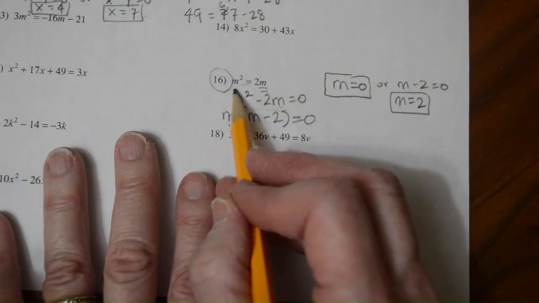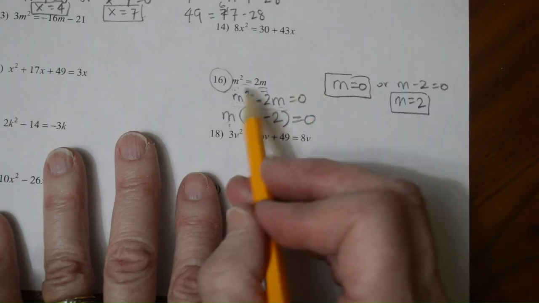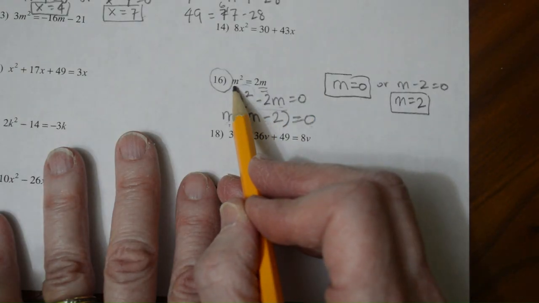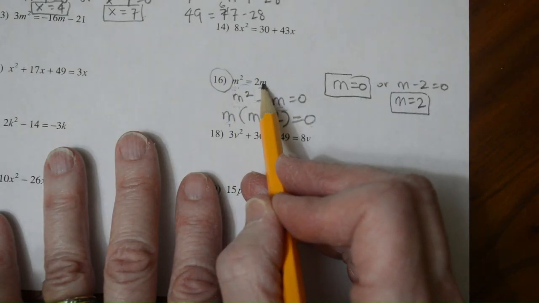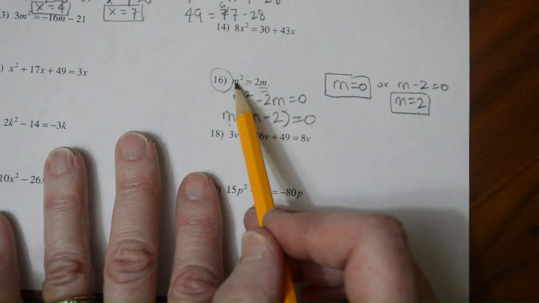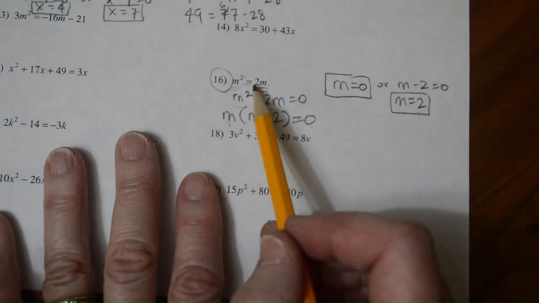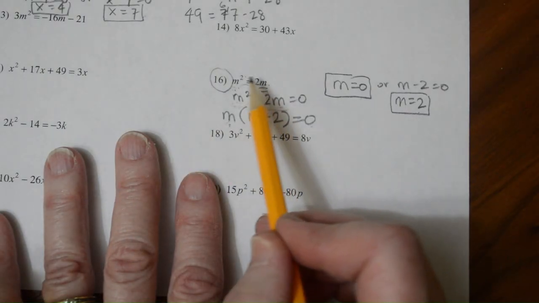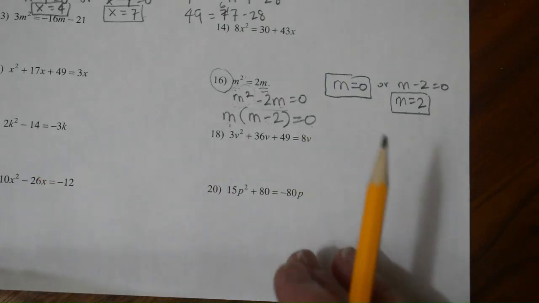Let's try it. If I put 0 in for both places where I see m, I get 0 squared, which is 0. Is that equal to 2 times 0? Yes, 0 equals 0. If I put 2 in, 2 squared is 4. Is that equal to 2 times 2? Yes, it is. 4 equals 4. So those are our two solutions.